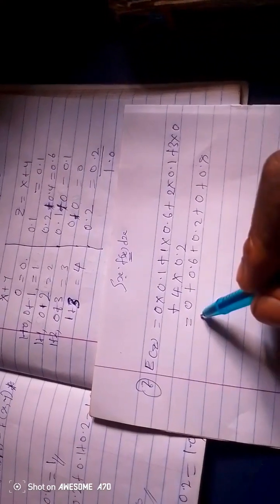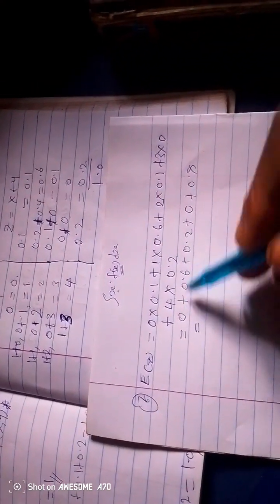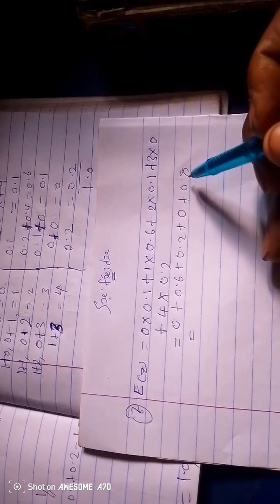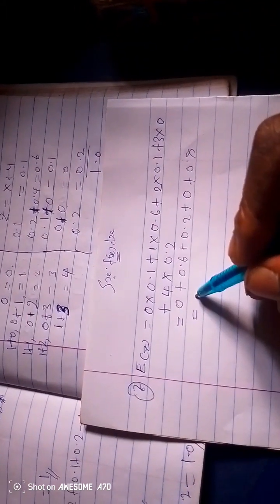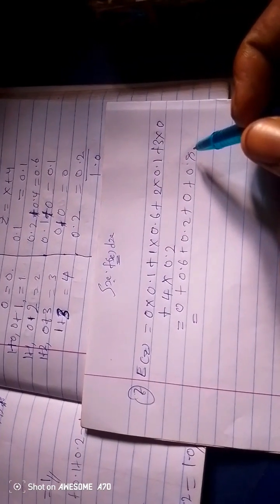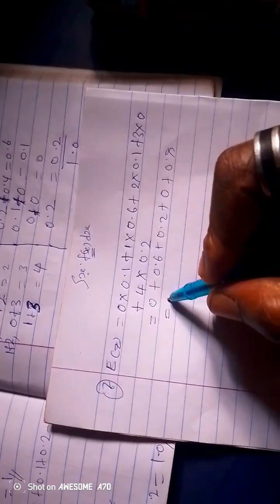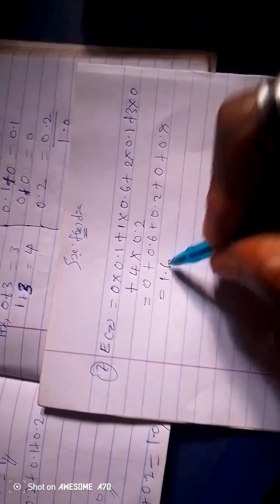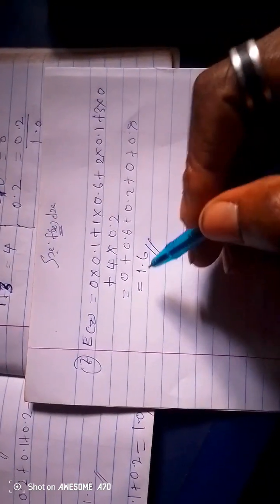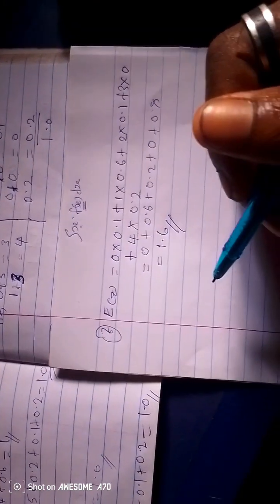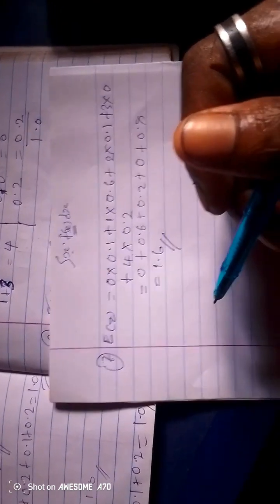So now this equals the total of this plus this plus this plus this, which becomes 1.6 as the expectation of z, right? Look at it there. Okay, so we're done with that question.